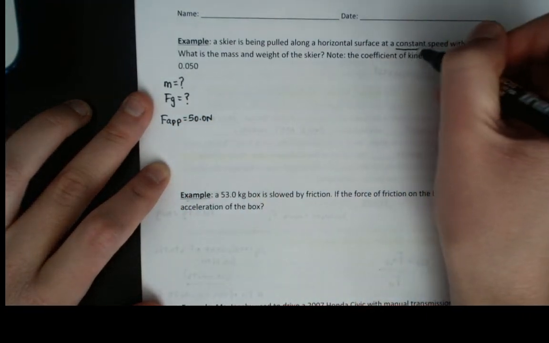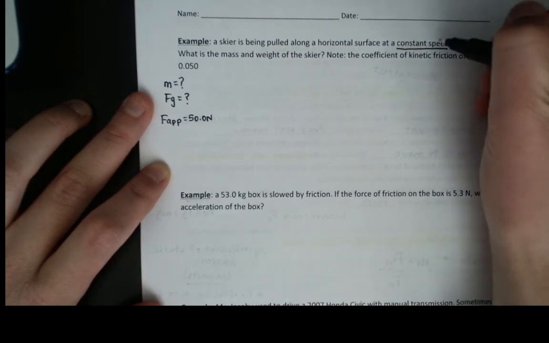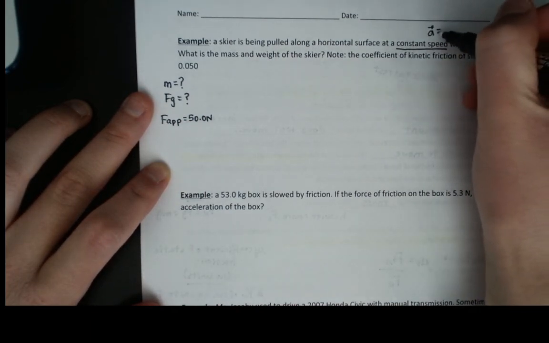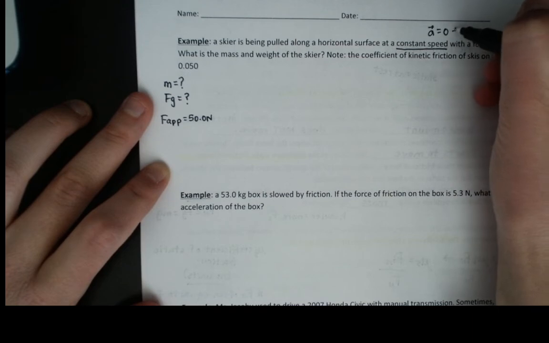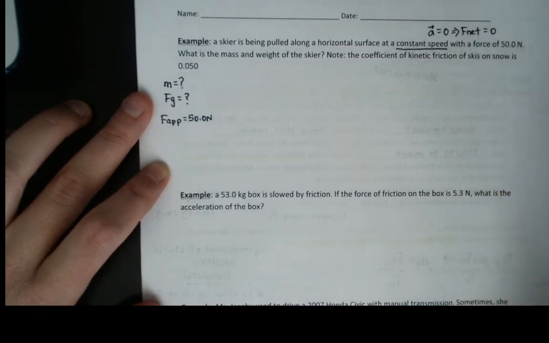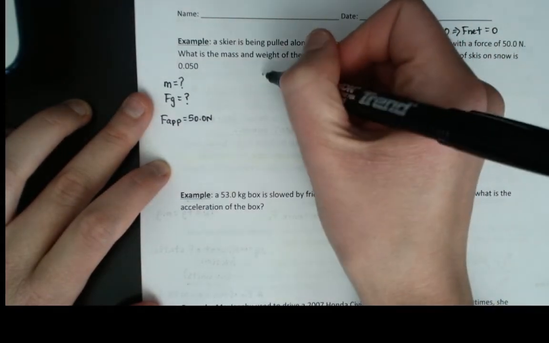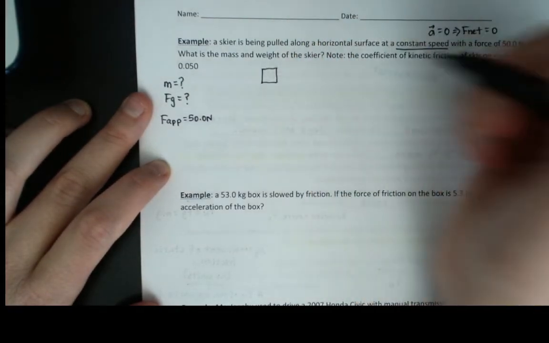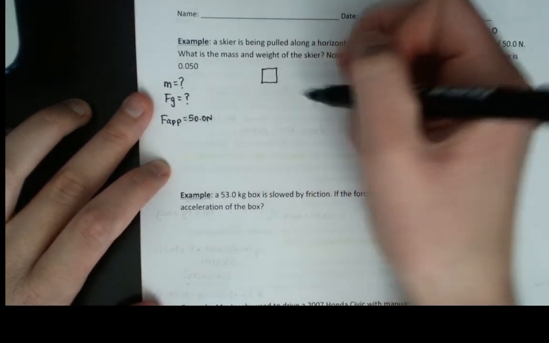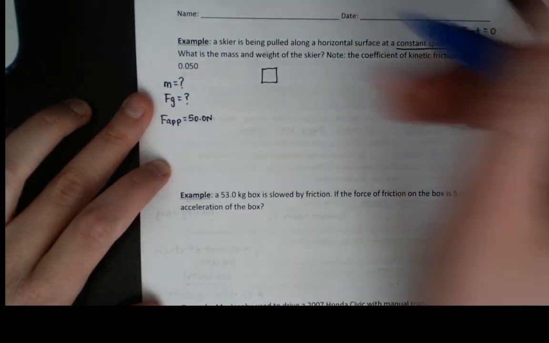Now, constant speed means there is no acceleration, which means there's no net force. So if there's no net force, that means our forces acting on the object have to be equal. So here's our skier. There's going to be an applied force.